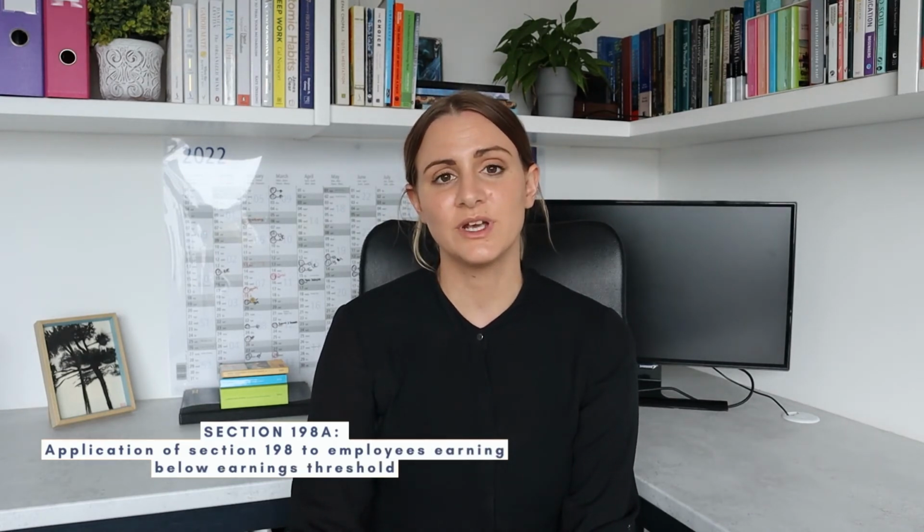This section speaks of temporary employment services. Temporary employment services are commonly referred to as the use of labor brokers. The legislation picked up that employers were using the services of labor brokers to lessen their burden of compliance with the labor laws. So Section 198 and Section 198A were brought into the Labor Relations Act. Section 198A is only applicable to employees who earn below the earnings threshold, but Section 198 is applicable to all employees. So if you're watching this video and you are employed by a labor broker, or you're an employer and you use the services of a labor broker, I strongly recommend that you read the provisions of the Labor Relations Act that speak of temporary employment services.